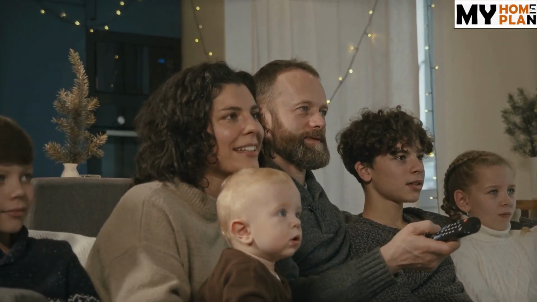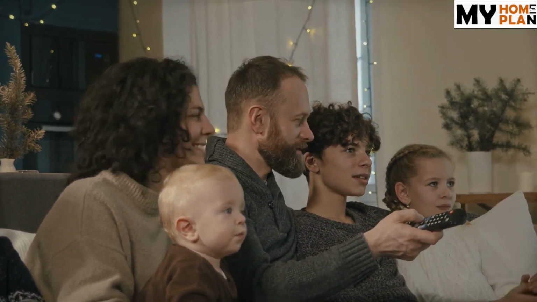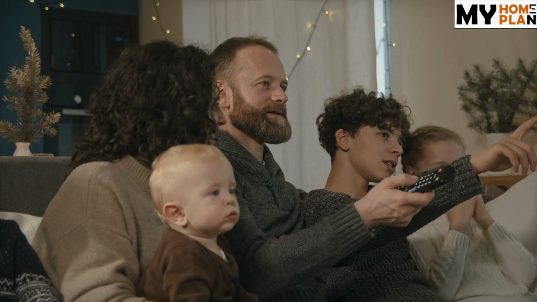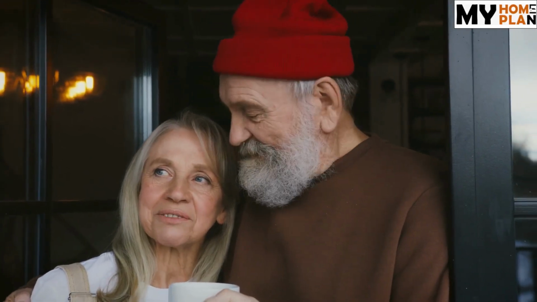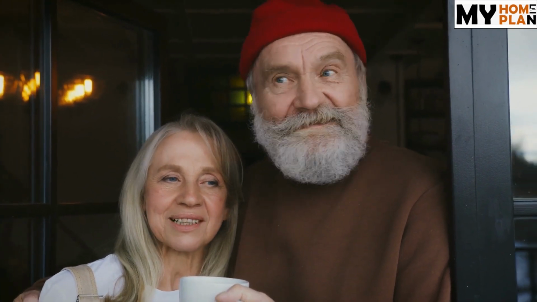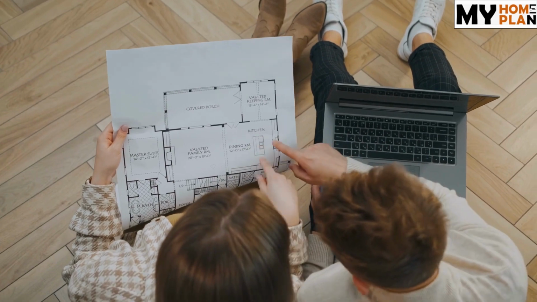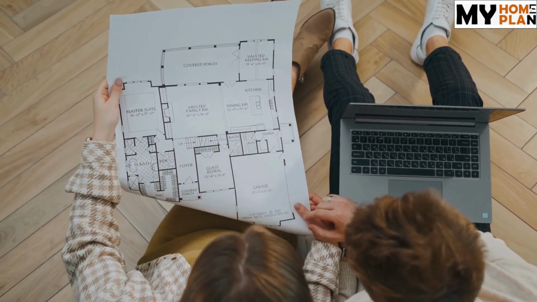The conceptual plan not only guides the subsequent architectural and engineering decisions, but also inspires a sense of anticipation and excitement for the future homeowners as they witness their vision taking shape. Ultimately, it sets the tone for a home that is not only functional and structurally sound, but also a true reflection of the inhabitants' unique lifestyle and design preferences.